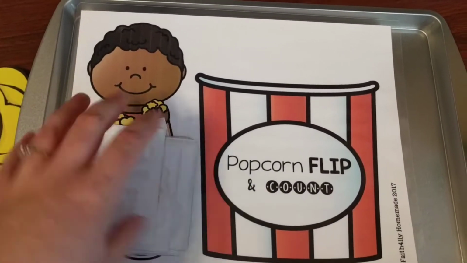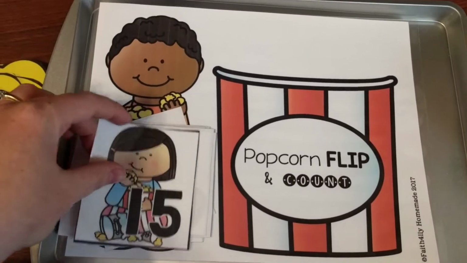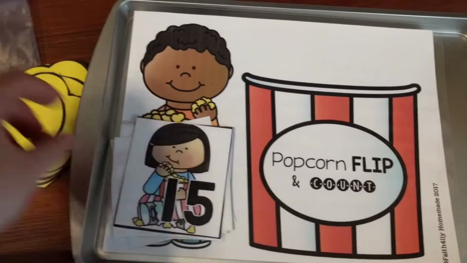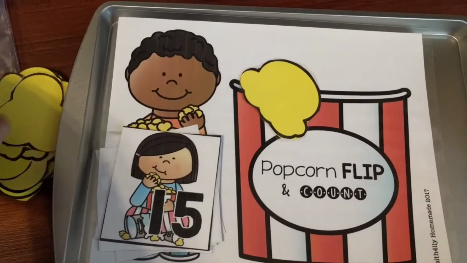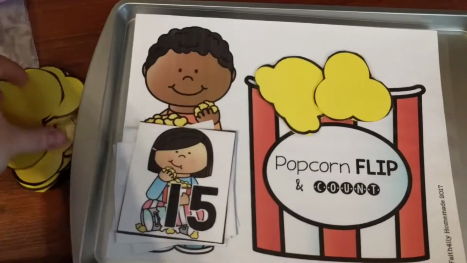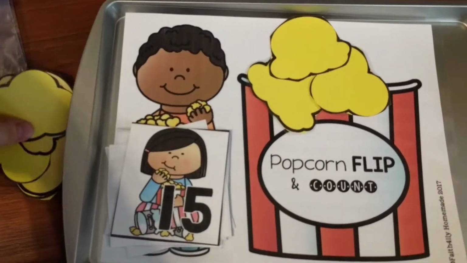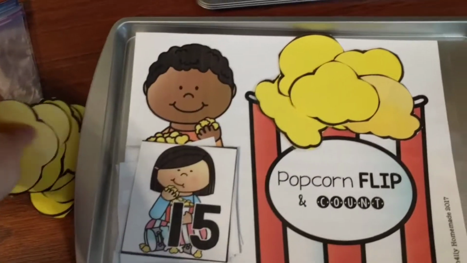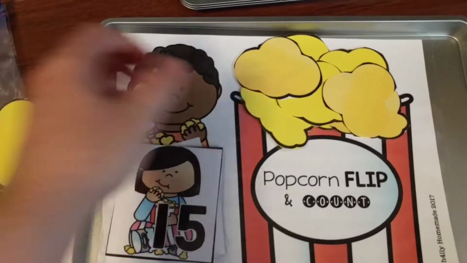And what they're going to do is they're going to flip over a card. So this one is 15, and then they're going to add 15 pieces of popcorn to their mat. So they'll just keep counting until they have filled it all the way up to 15 pieces.